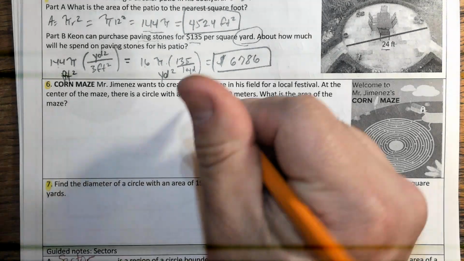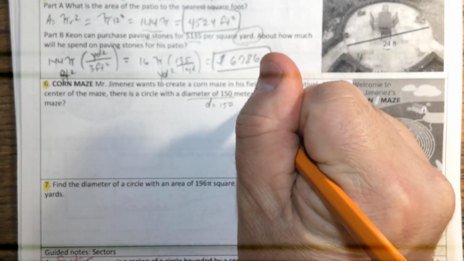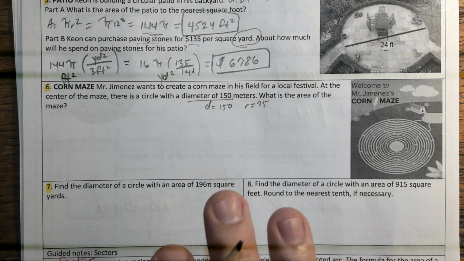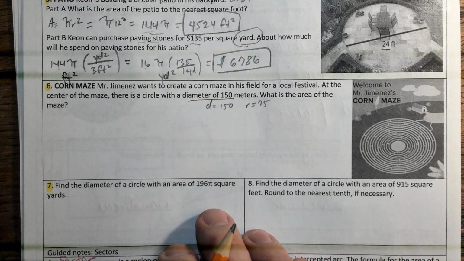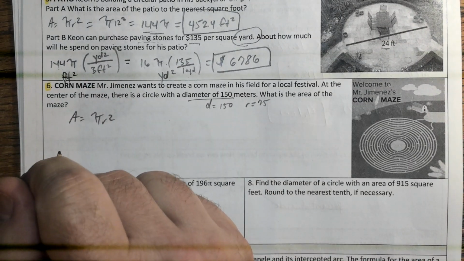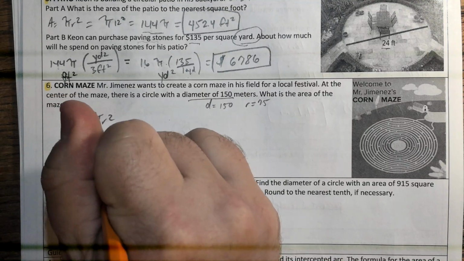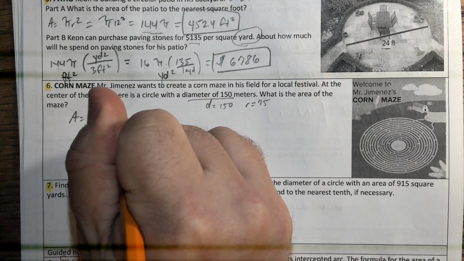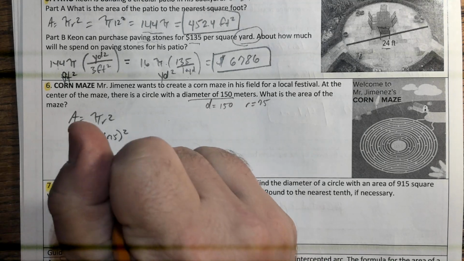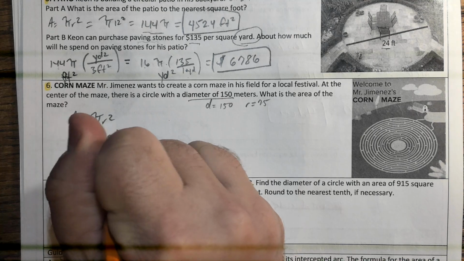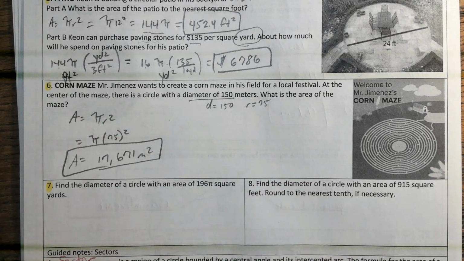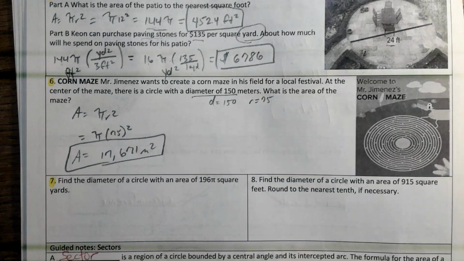All right, so if our diameter is 150, our radius is half of that, which is 75. So what do we got to do first? We have to have area equals pi r squared. So our radius is 75. So 75 squared times pi gives us an area of 17,671 square meters for Mr. Jimenez's corn maze there. All right, let's flip down the page here.